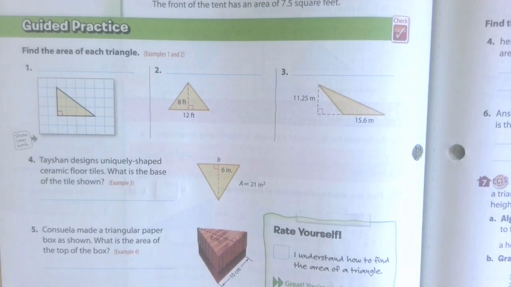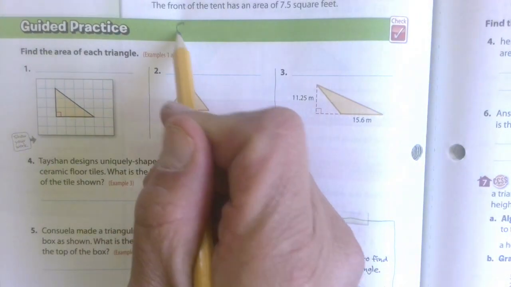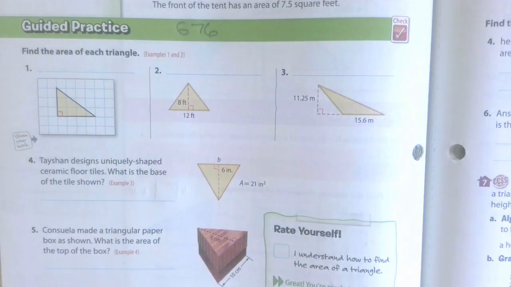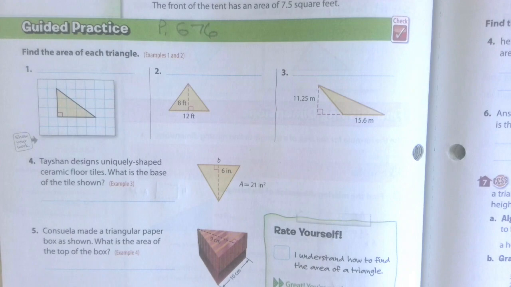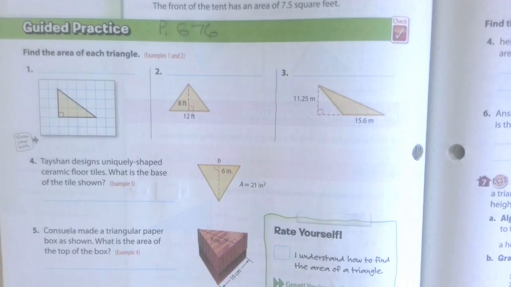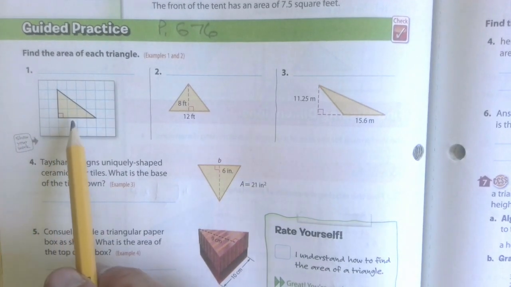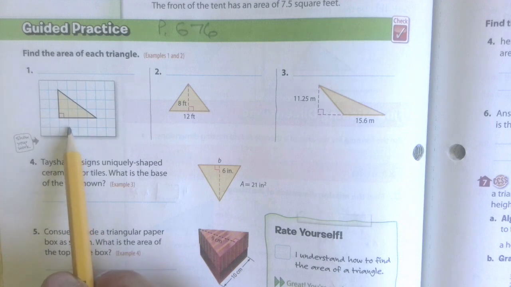Okay, so now we're on the guided practice on page 676. Got it? Page 676. If you're not on page 676, please go there right now and let's do these problems. Number 1, find the area of each triangle. So you try number 1 on your own.